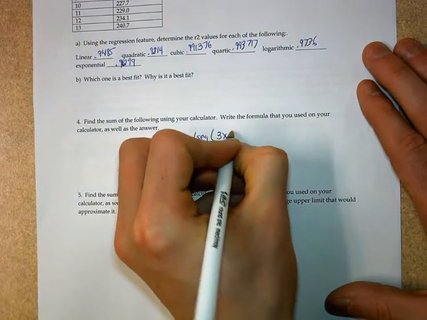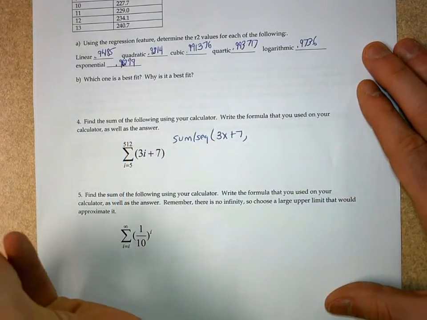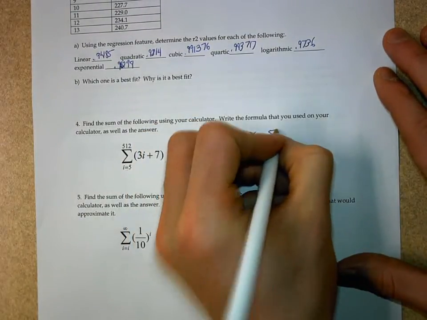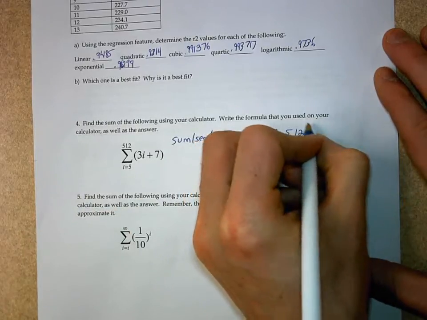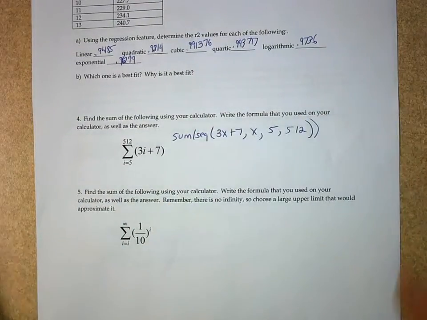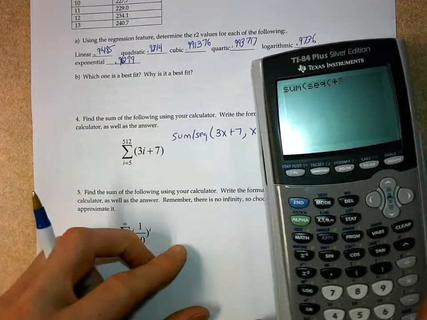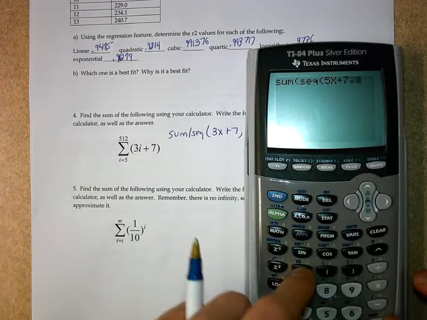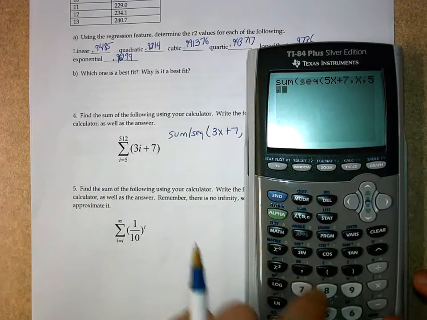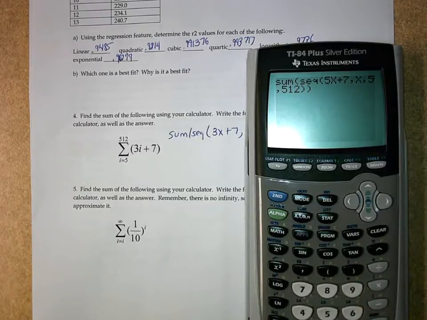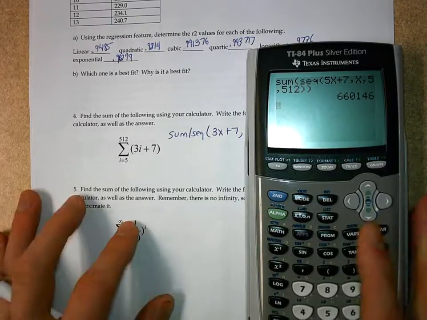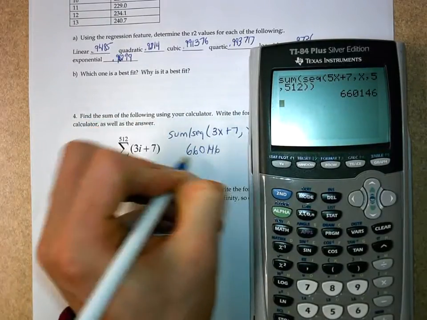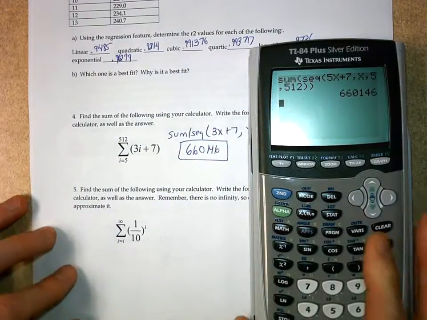First you put in your expression, so in this case it'll be 3x plus 7. Then we plug in our variable. Then we plug in our lower bound. Then we plug in our upper bound. So that's what we're looking at. So we've got sum of the sequence of 5x plus 7, comma x, comma 5, comma 512. And there's my sum. 660,146.